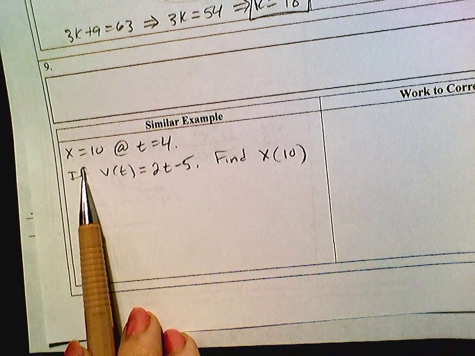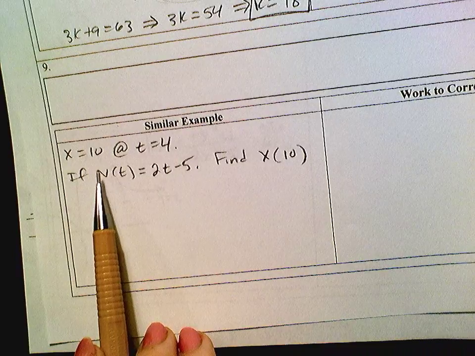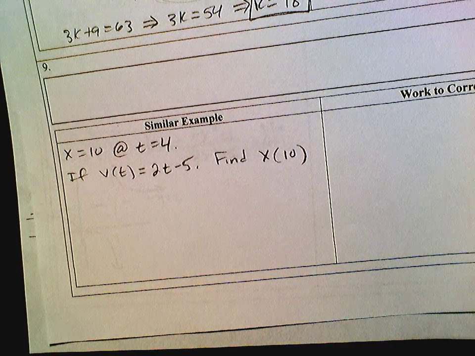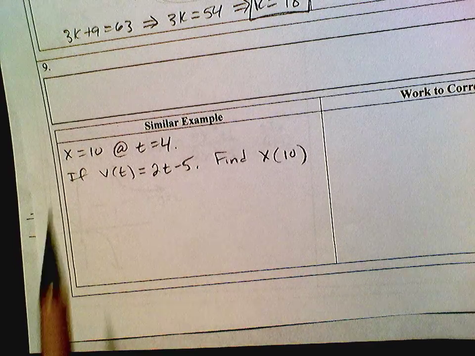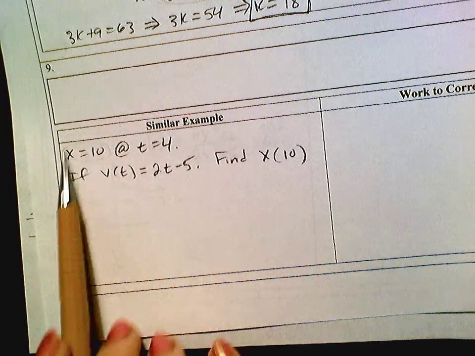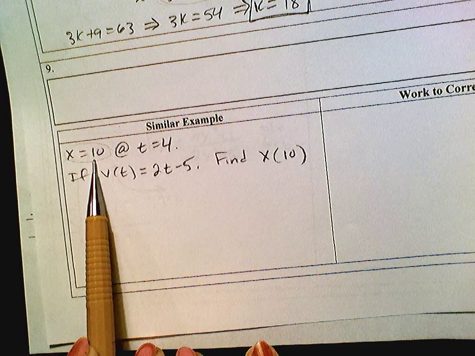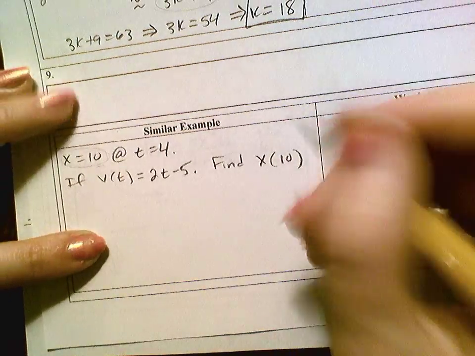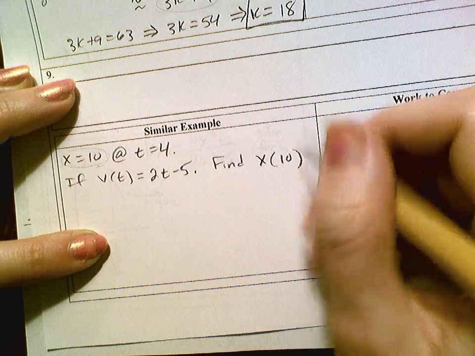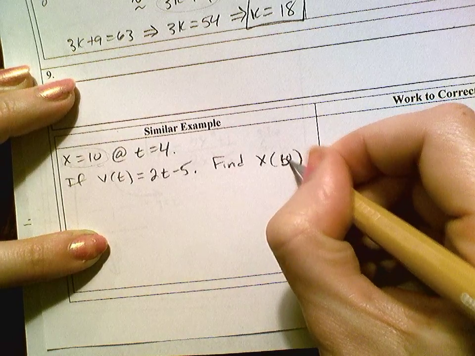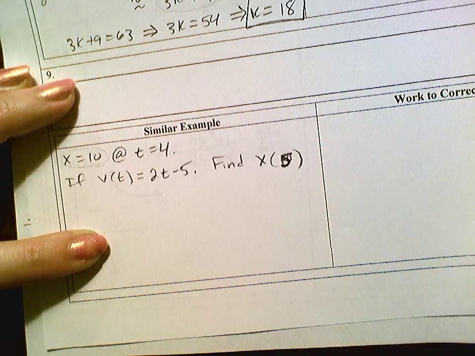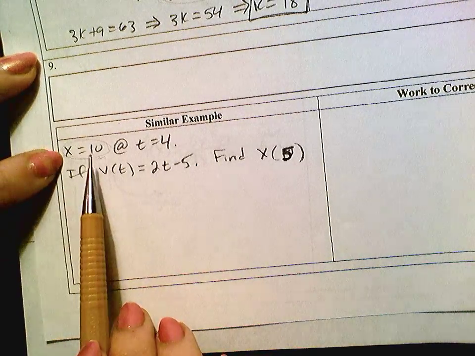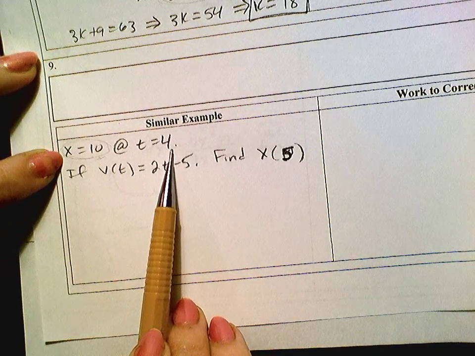I'm telling you here that there's a particle on the x-axis, and its position is 10 at t equals 4. Actually, this is kind of confusing, so let's change this to 5 because I don't want to use 10 twice. So the position of the particle on the x-axis is 10 at time t equals 4.